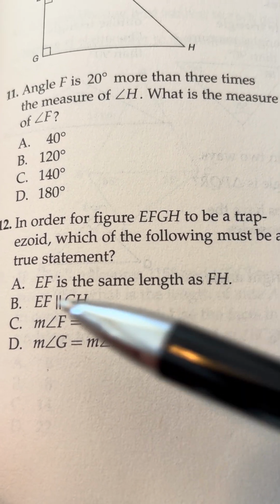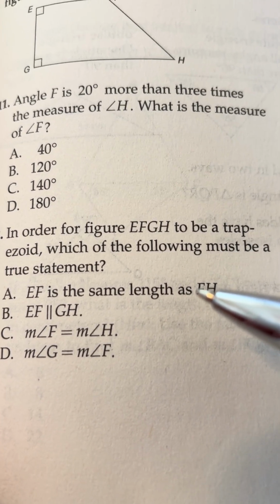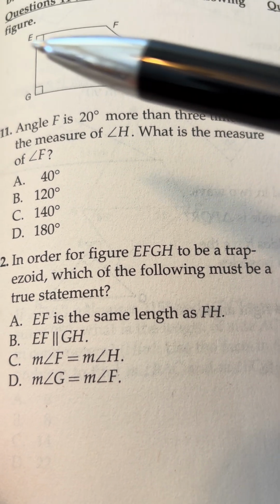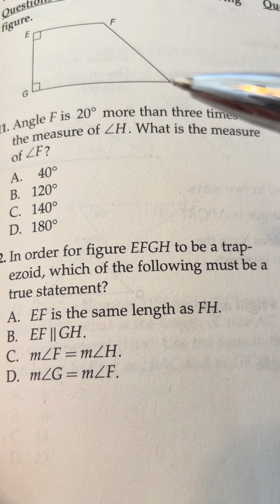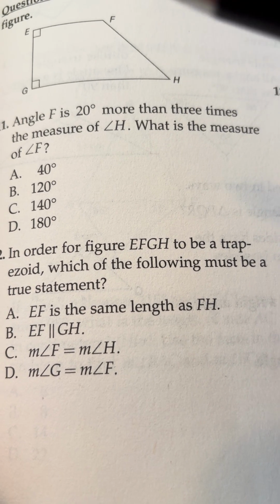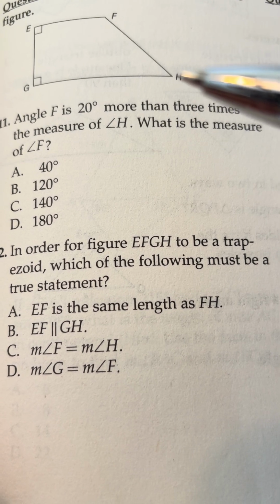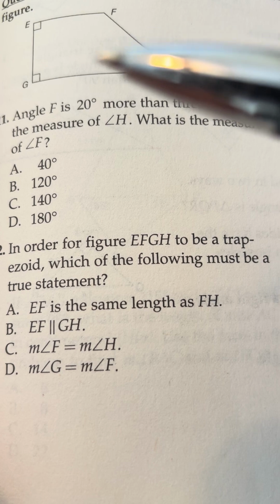For it to be a trapezoid, do EF and FH have to be the same length? No. Does EF have to be parallel to GH? Yes. You have to have one parallel side. And then just look at the other ones.